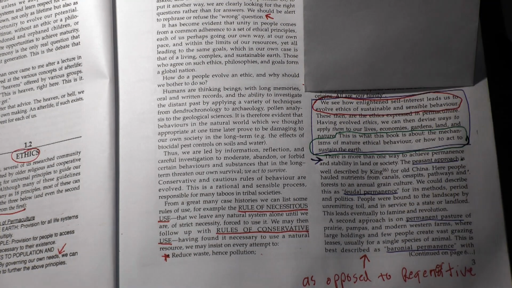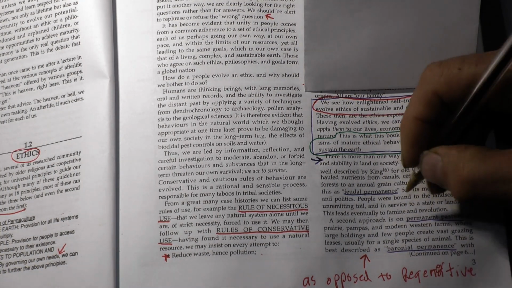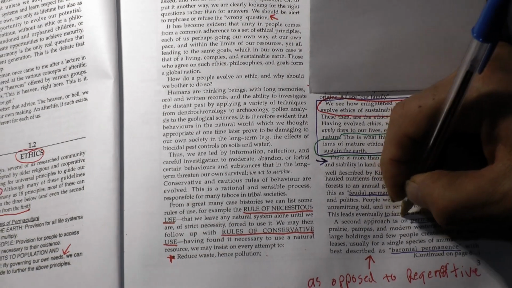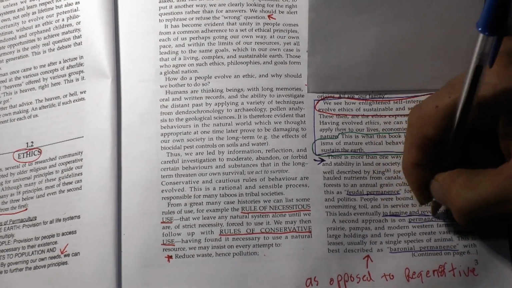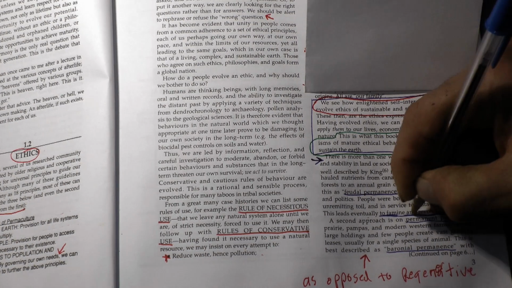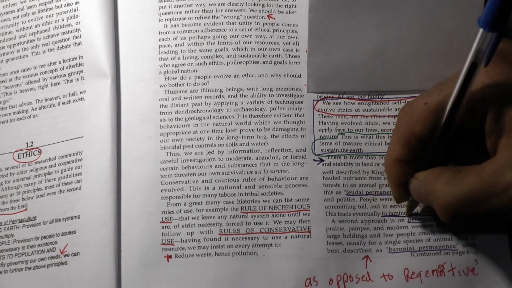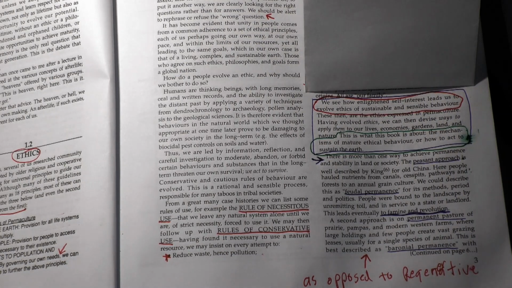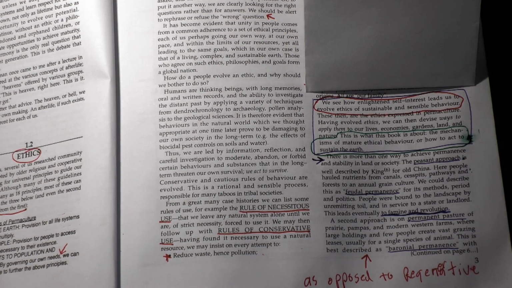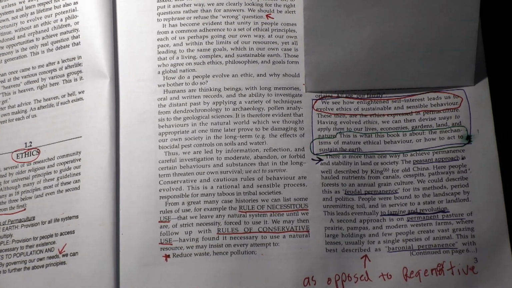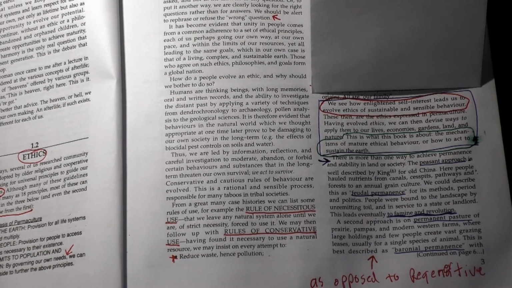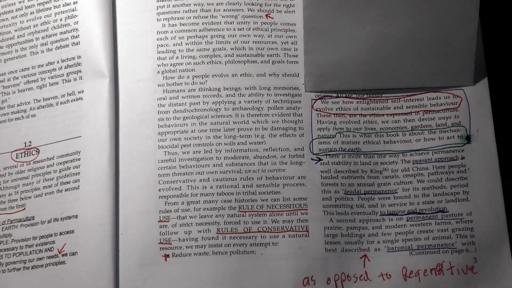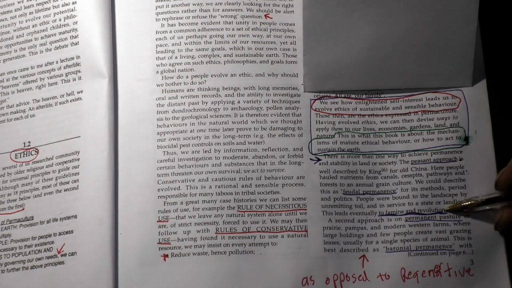This leads eventually to famine and revolution. In biological terms, they call that overshooting the carrying capacity. You have 2 main forces that are working against one another. One is a growing population, and the second being declining resources. And that ultimately is what leads to famine and revolution.